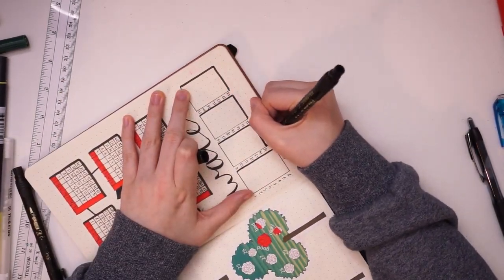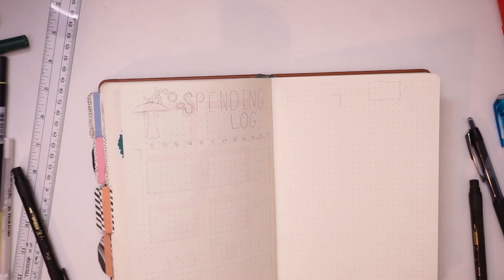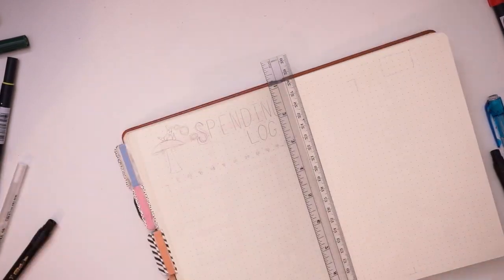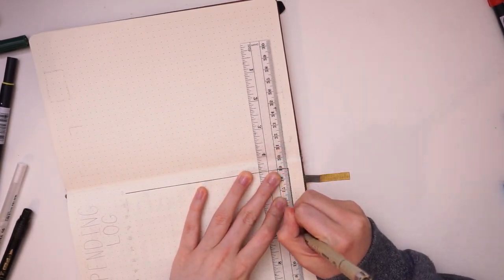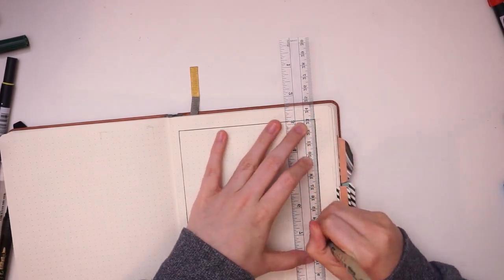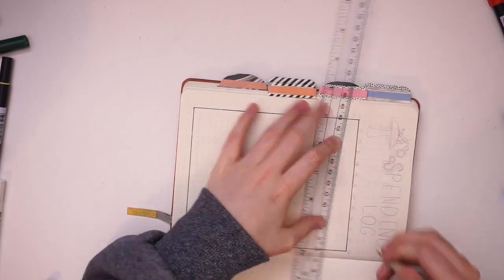And then, yeah, a water tracker is just normal. I have it as 5 dots. That's just because I have to drink 2.5 of my bottle, which is 5 halves. So yeah, I do that.